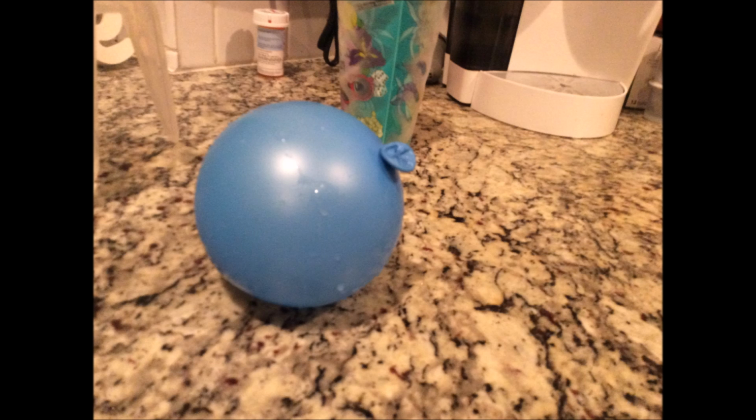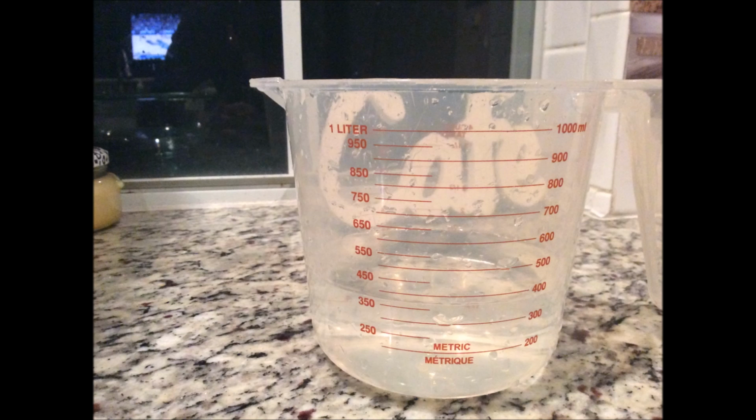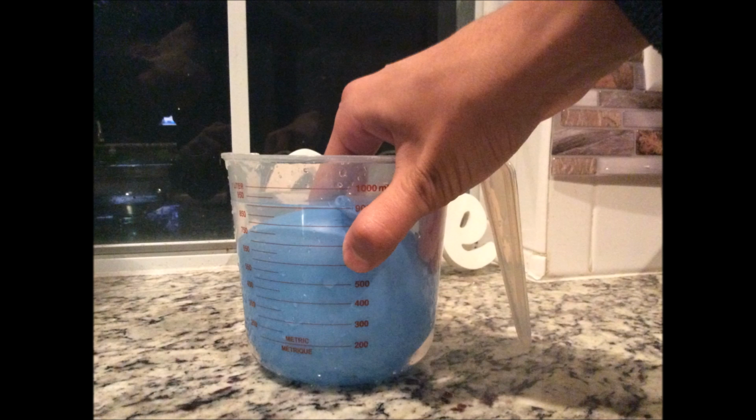In order to display the law, I blew up a balloon and measured its volume by using the water displacement method. I filled up a measuring cup to 400 milliliters, fully submerged the balloon, and got a final value of 900 milliliters, which means the balloon had an approximate volume of 500 milliliters. I then put the balloon in the freezer overnight.